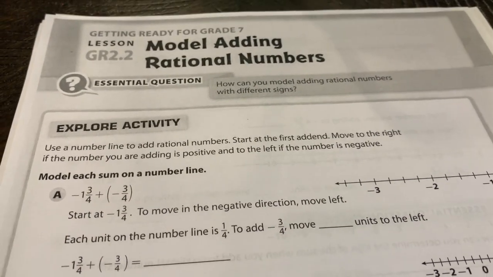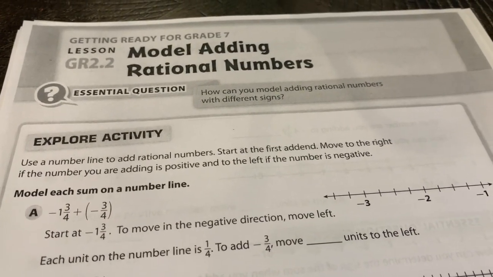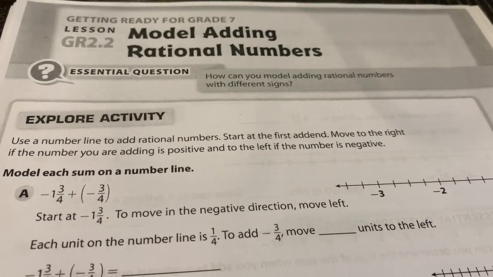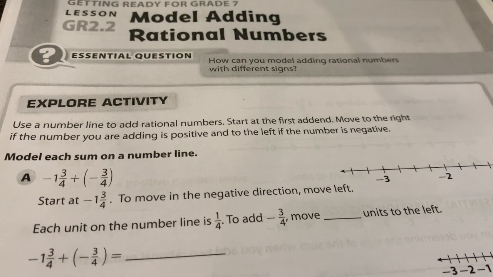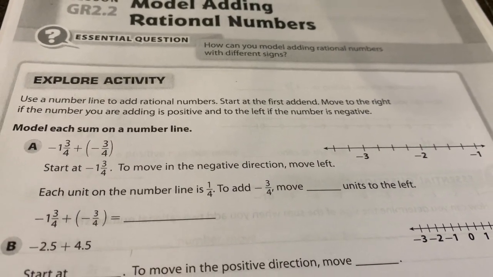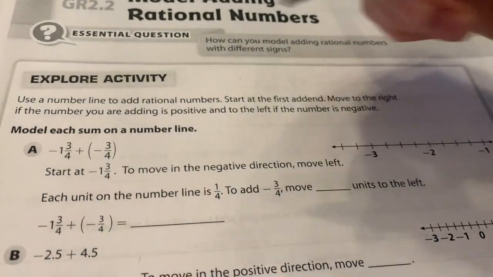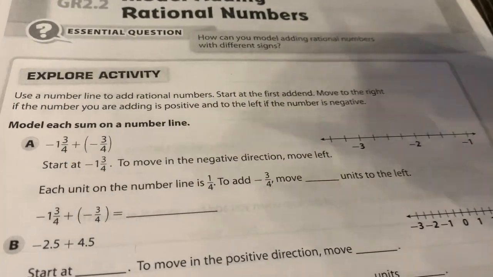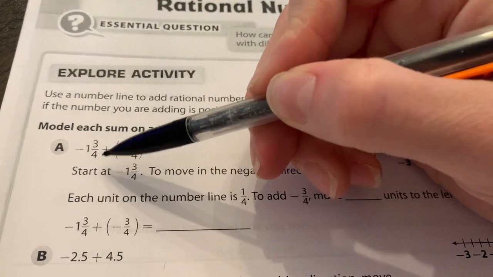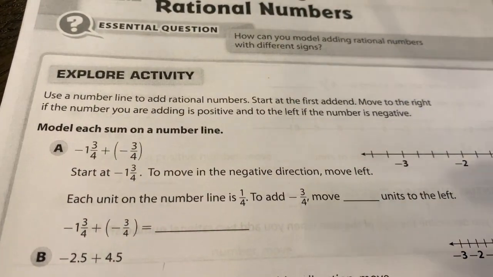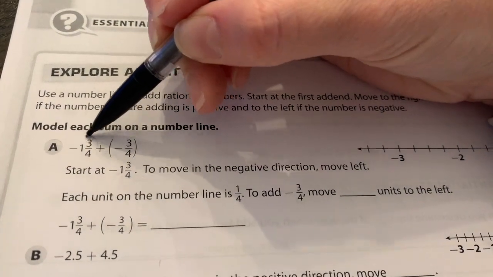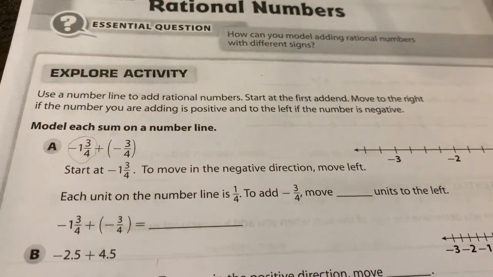So that means that we can be working with fractions, decimals, and mixed numbers. Okay? So we're going to look at a number line to add rational numbers. We're going to first start just like we did with the integers, but we have to be careful because now we're dealing with mixed numbers. Some of them are going to be decimals, some of them are going to be fractions. So we're still going to start at the first number, which is -1 3/4.